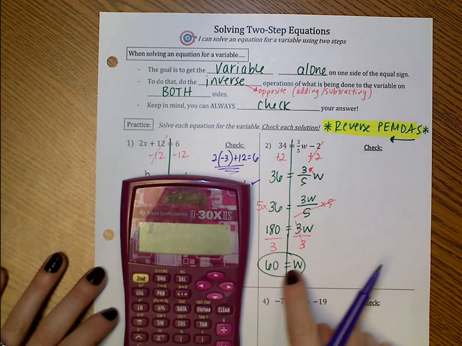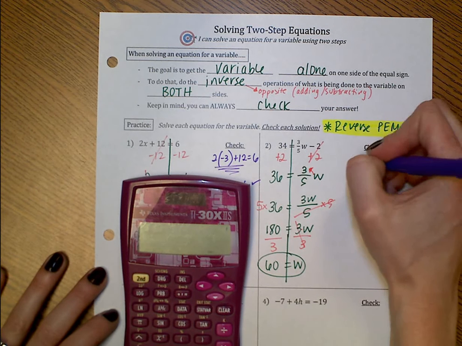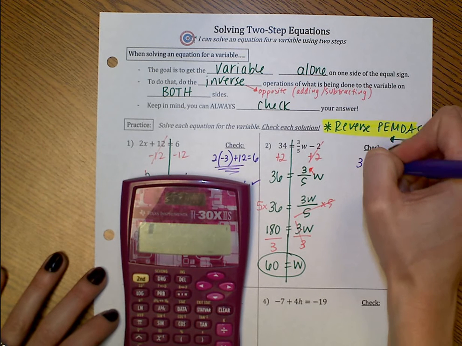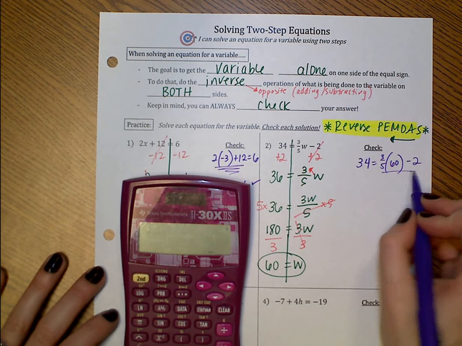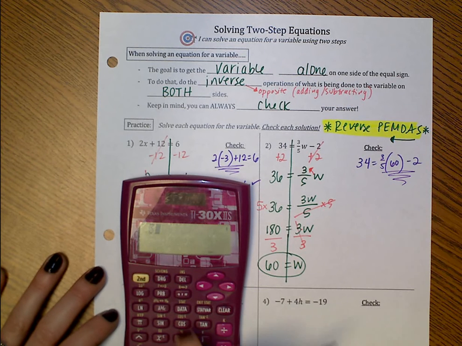I'm going to check it, so rewrite the original problem, put in 60 where W was, and I'm just going to plug that in my calculator. So use the ABC for the fraction button. 3/5 parentheses 60 minus 2, 34.